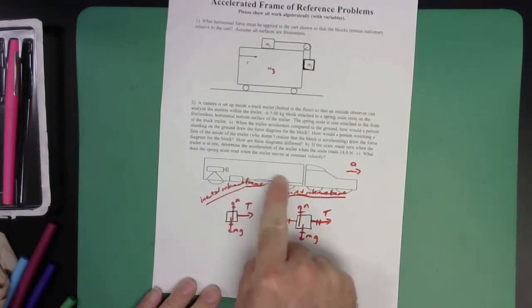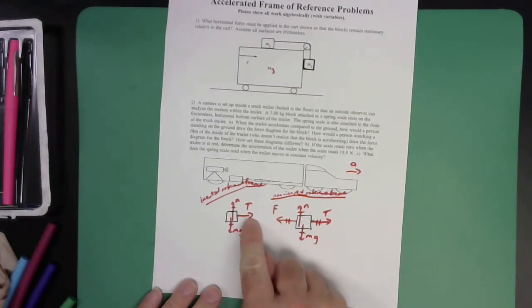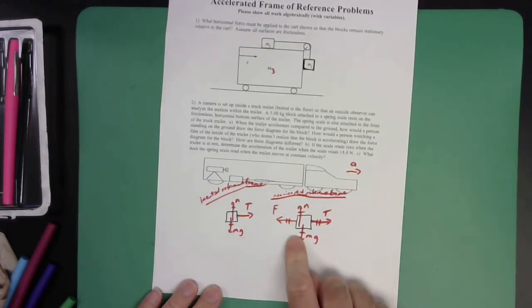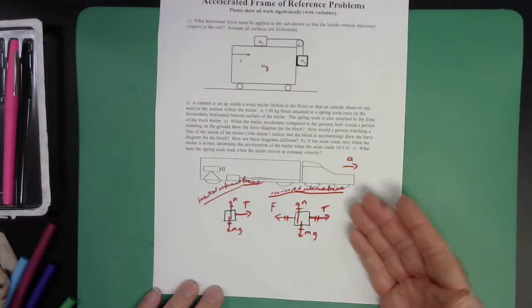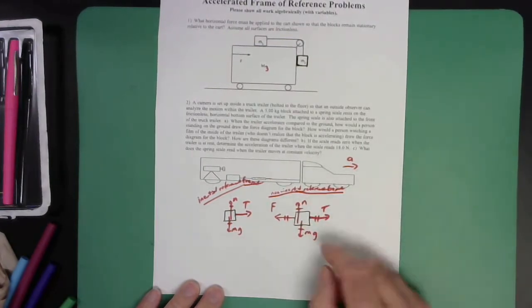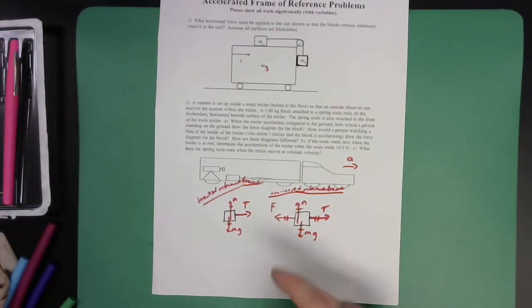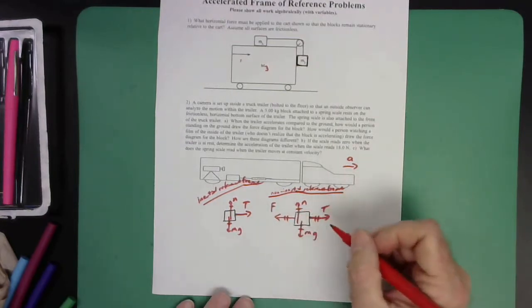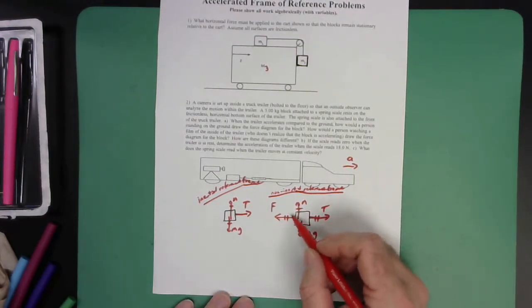F equals ma. I know it's accelerating to the right. This tension provides the acceleration needed, right? F equals ma. T equals ma. In this one, I have this tension, but from this point of view, it's not accelerating, so I have to invent this. This force, how big does this force have to be? Big enough to balance out this guy.